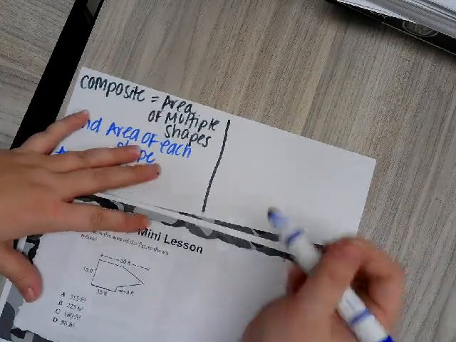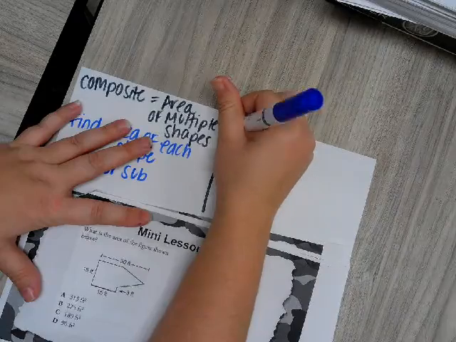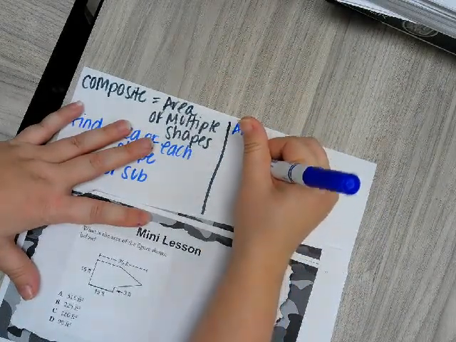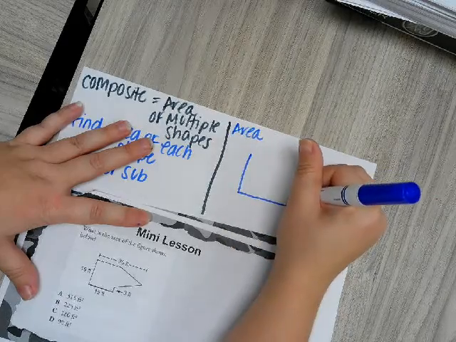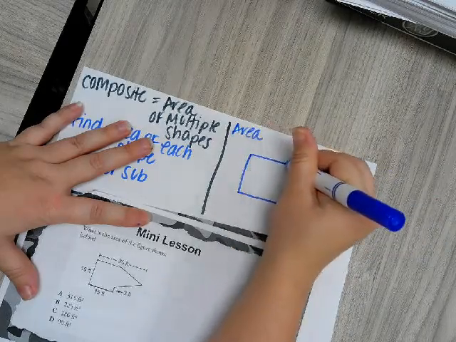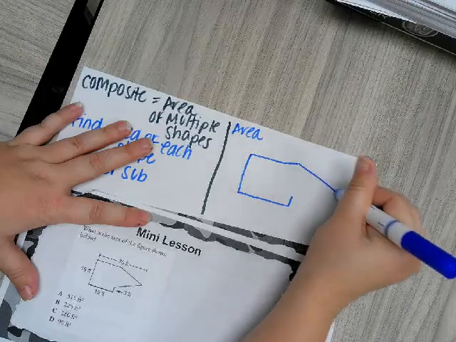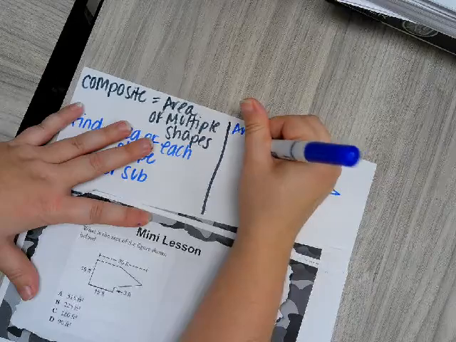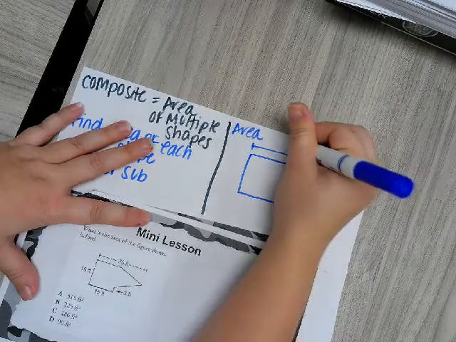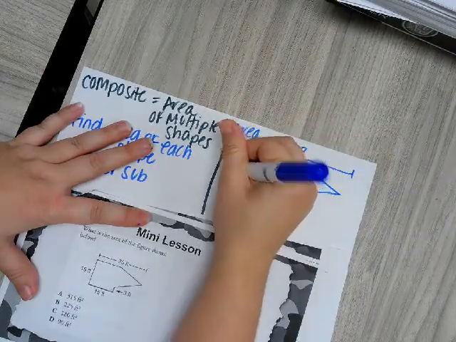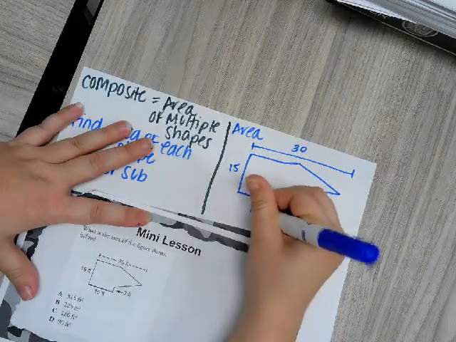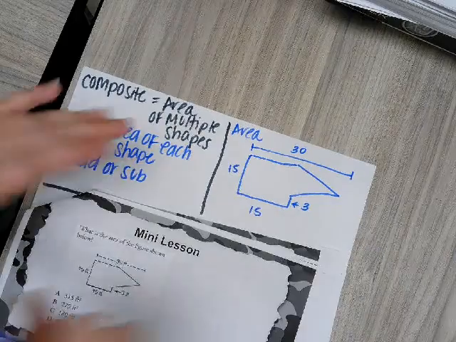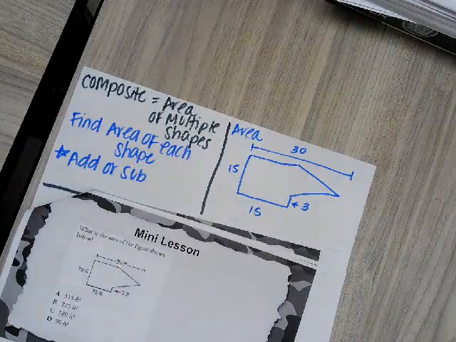So for the first one, it says, what is the area? If I sketch this out, don't laugh at my picture. Okay, and we know this is 30, 15, 15, and 3. So I'm going to go ahead and make my figures.